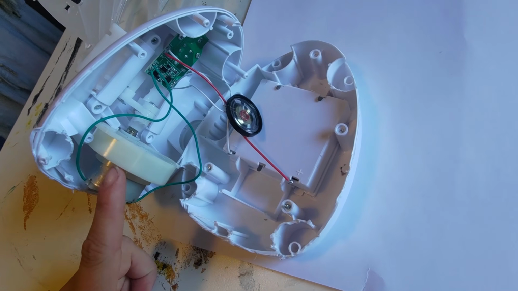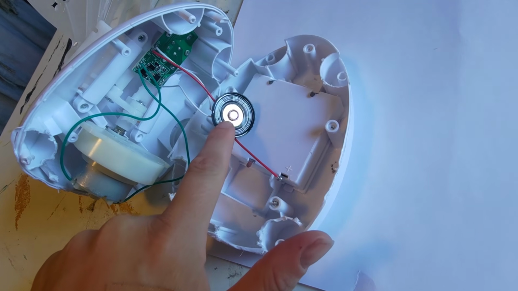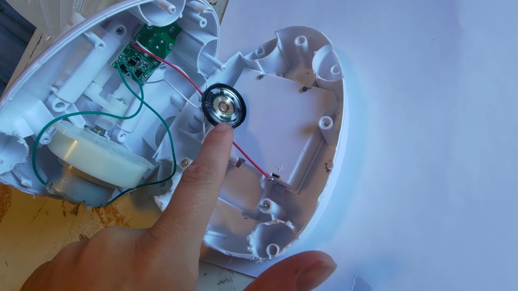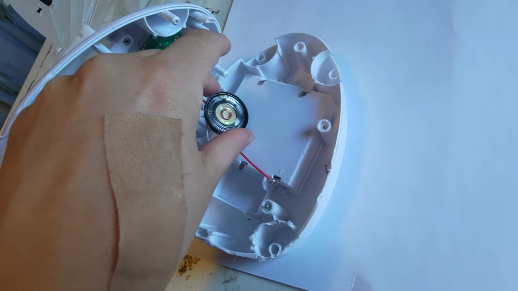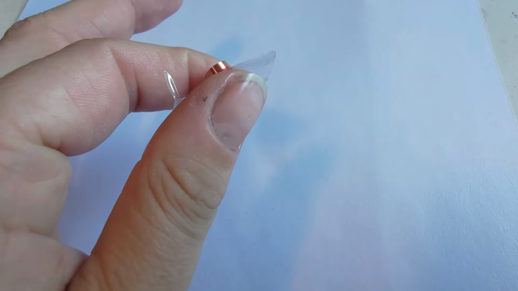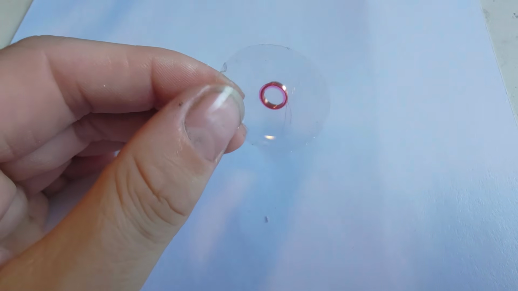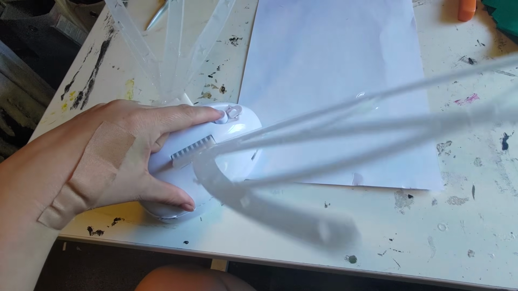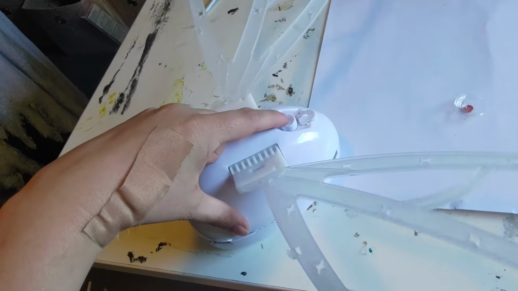So now I know that this is the motor that controls the wings, and this here is the speaker. I don't really want to mess around with trying to cut any wires or anything like that because I don't really know what I'm doing when it comes to electronics. I have no idea how speakers work, but I ripped this off and it worked. There's no freaking sound anymore.